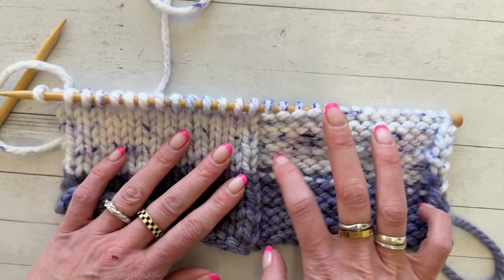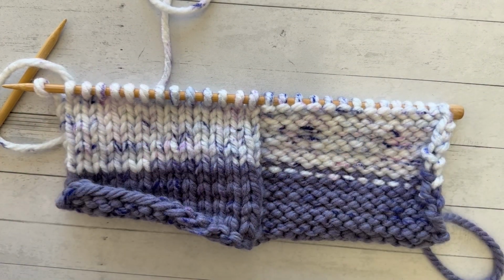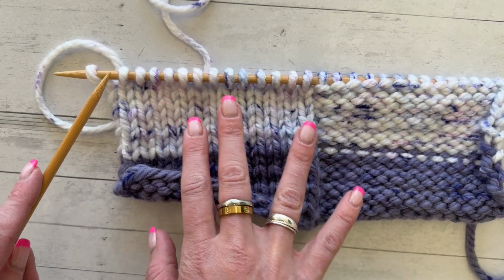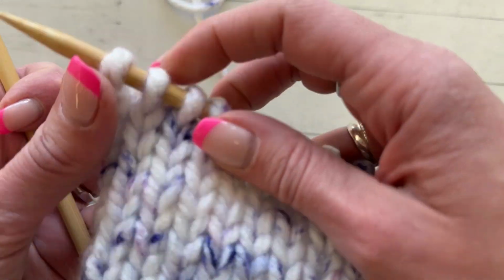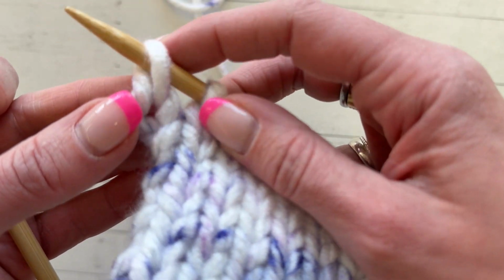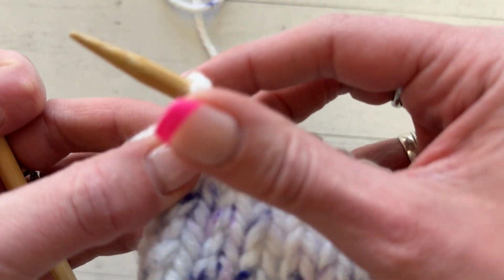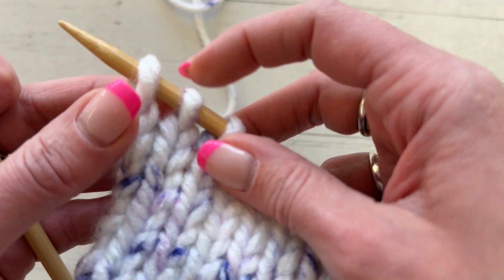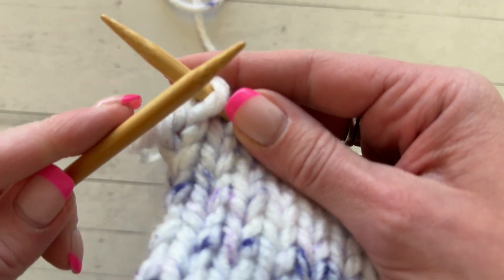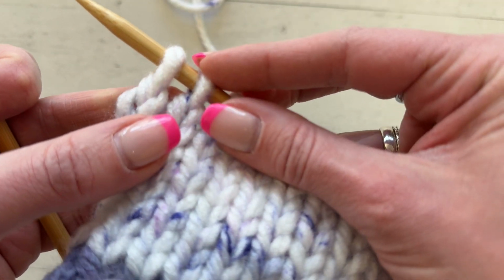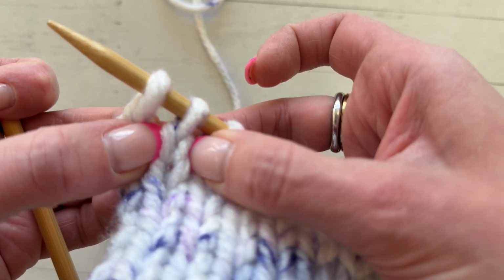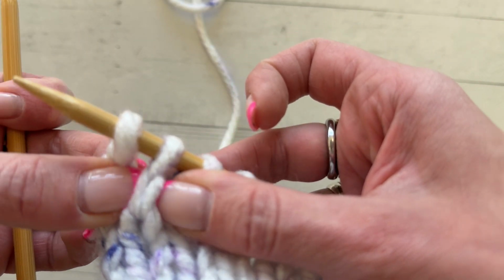Part of learning how to tink back your stitches is stitch recognition too. I'm going to start with tinking back all the knit stitches. Stitches are just a whole bunch of loops coming out of other loops. That's my current stitch, and last round I knit it into the previous loop.